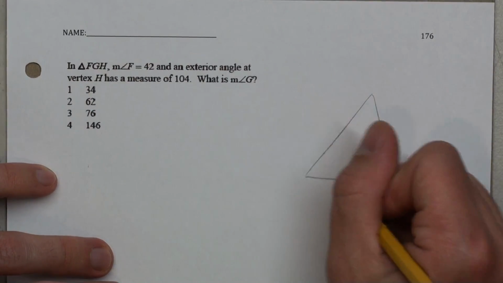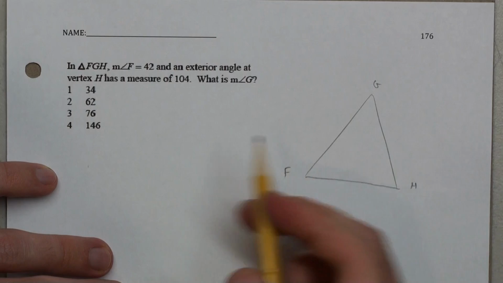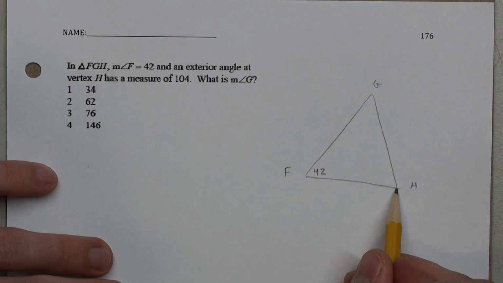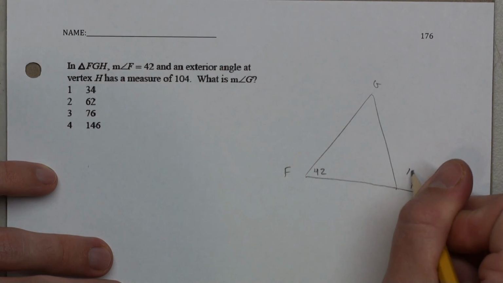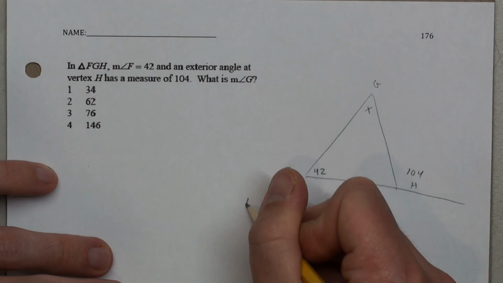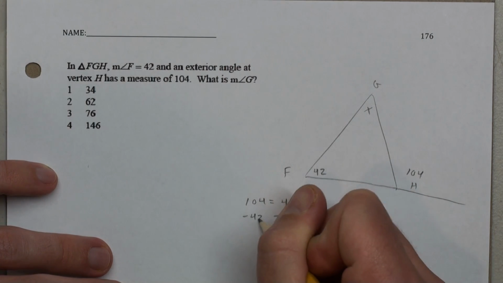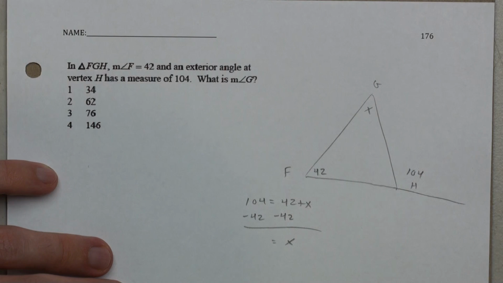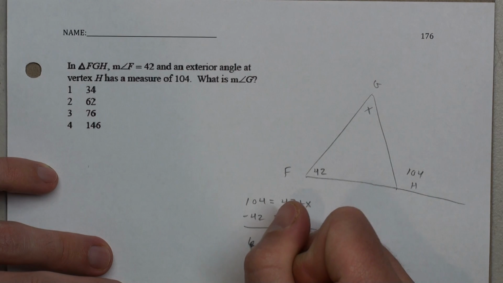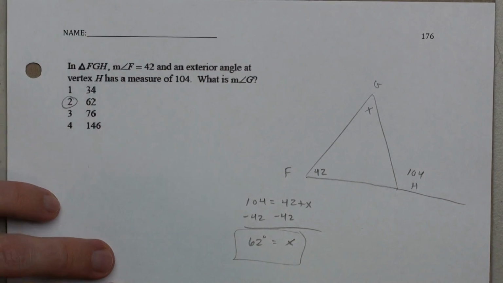We have a triangle FGH. F is 42, and an exterior angle at H has a measure of 104. Okay, what is G? Well, we know 104 equals 42 plus x, subtract 42. x is 62 degrees, choice 2.